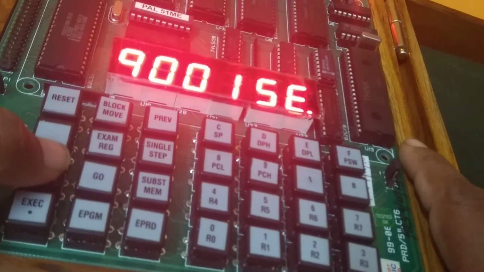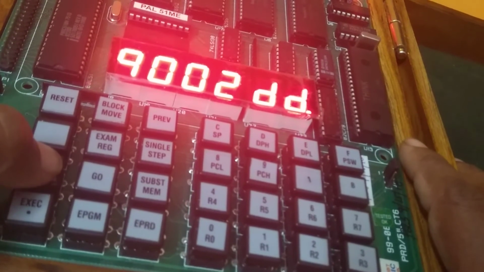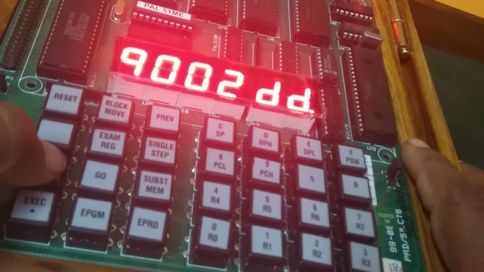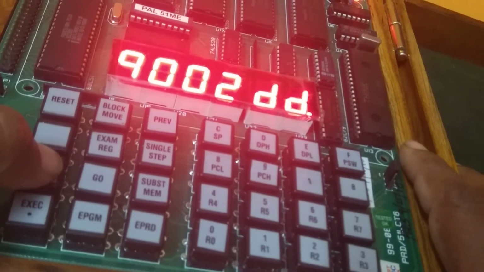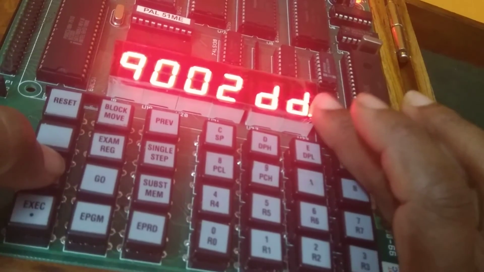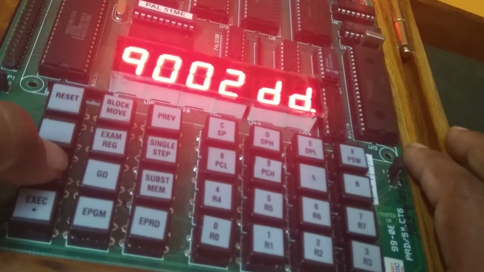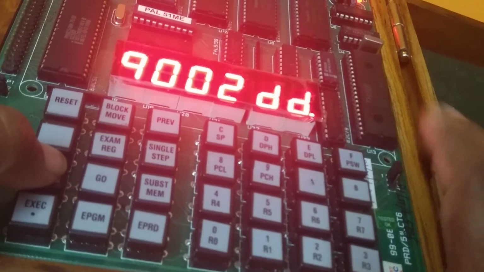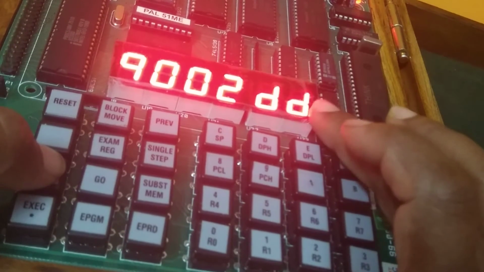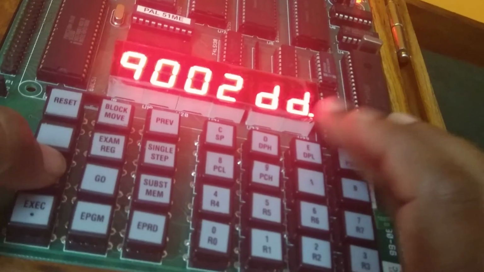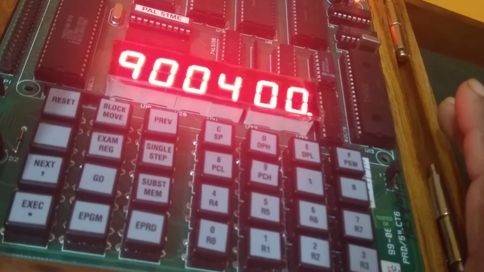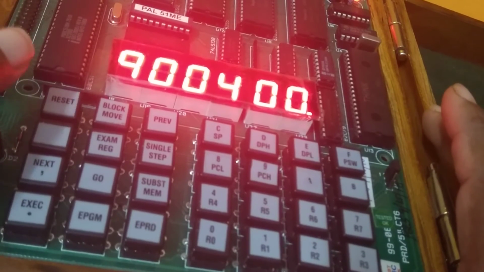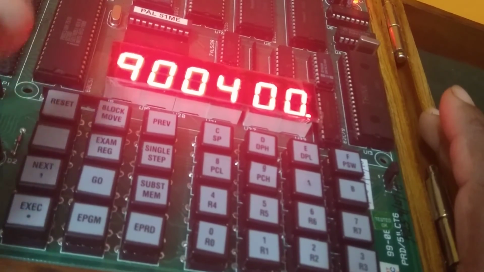When I do this, the next part, that is 9002, should contain the result. The result for the present given data is 7D. But you can see the display is D and D. After the execution of the program, automatically 7D should be stored in this. So again, press next twice. Now the second step is completed. That is, I have entered the data.